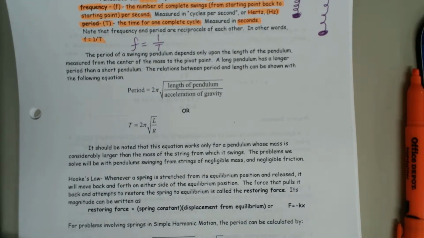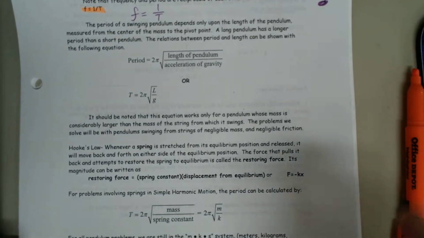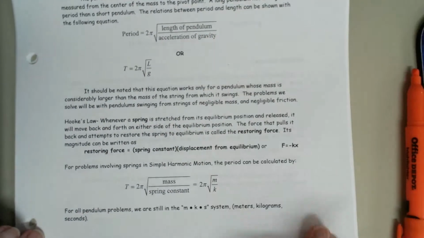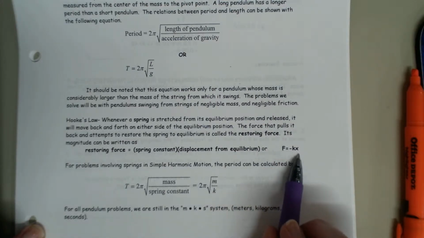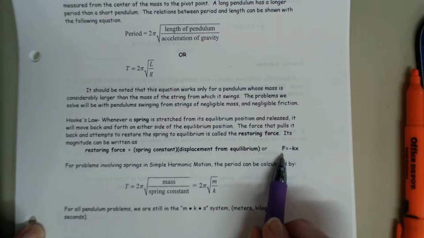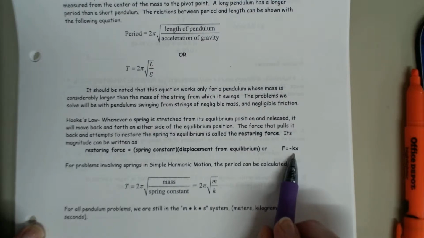However, it is a factor for the period of a spring. For a spring, the period is 2 pi times the square root of the mass that's hanging from the spring divided by the spring constant. You've actually done F equals negative kx before, and this is called Hooke's law. This is where the force exerted on the spring is equal to negative the spring constant times x. X is the amount that the spring is stretched.